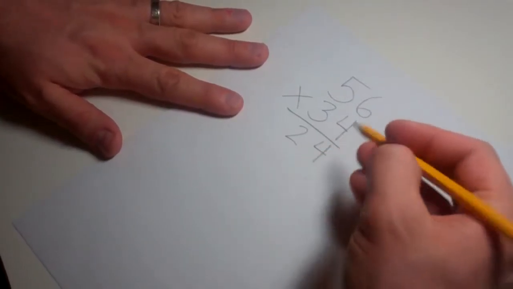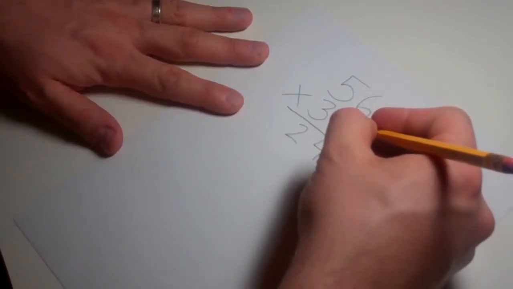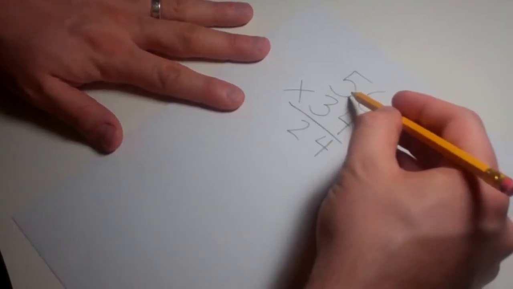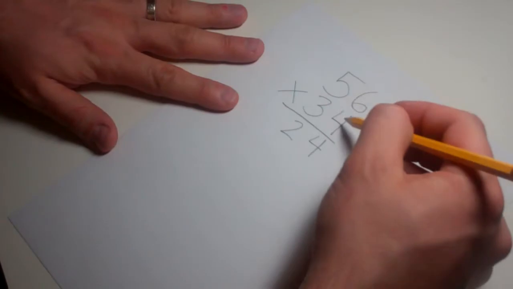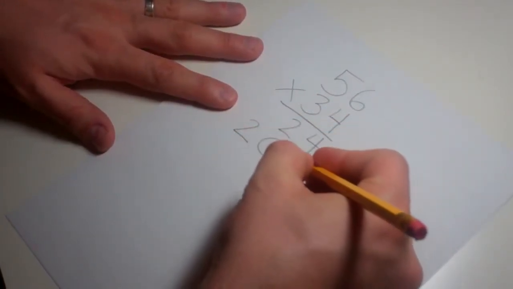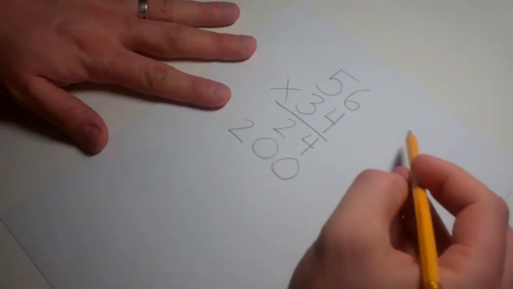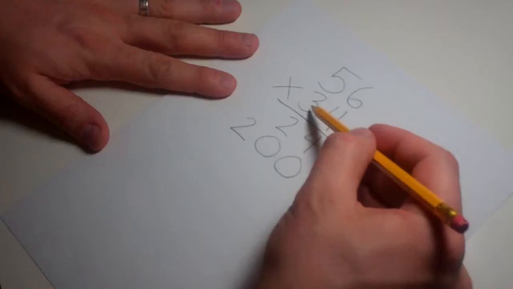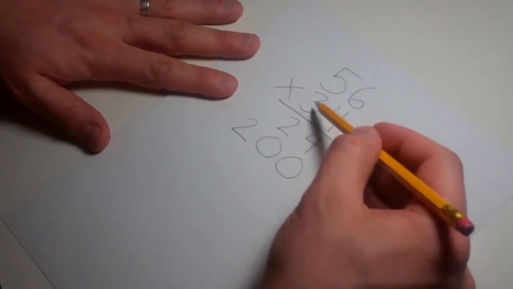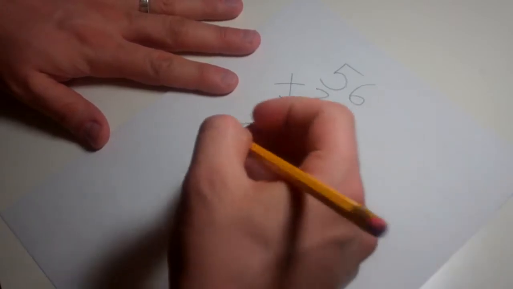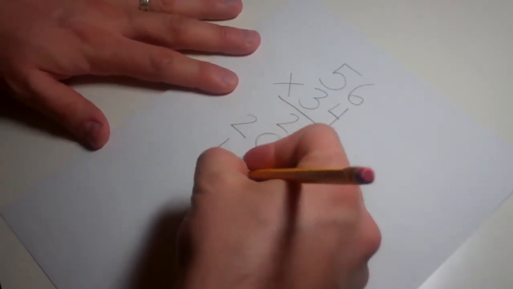You'll see why. Next I'm going to multiply 4 times 5, but of course it's not 5 because the 5 is in the tens column. That makes it 50. So it's 4 times 50, which is 200. Then I'm going to multiply 3 times 6. However, it's not really a 3 either because it's in the tens column. It's a 30. So it's like 30 times 6, and that's 180.